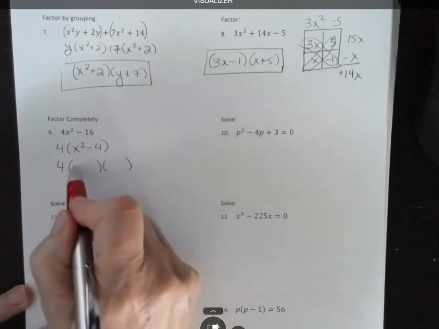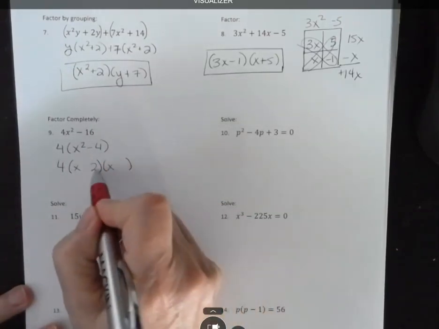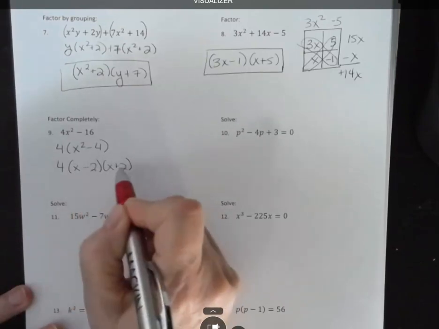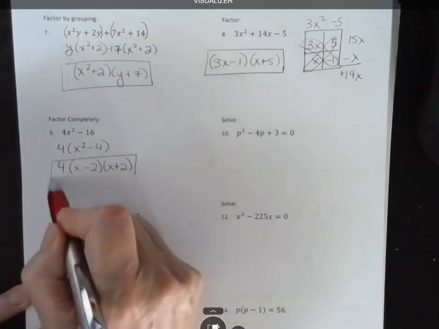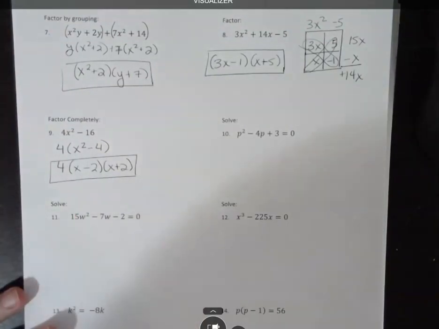X squared breaks down into x times x, and 4 is 2 times 2. And I put 1 plus and 1 minus. It doesn't matter which one you put in which one. And then you can't go any further here, and that's your final answer. Remember, if you take out a common factor, that should be part of your final answer.